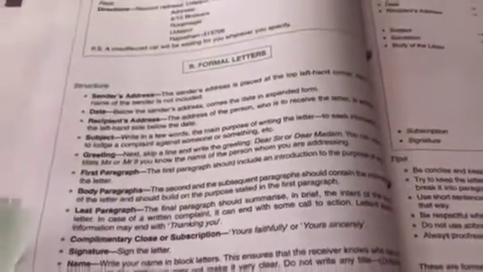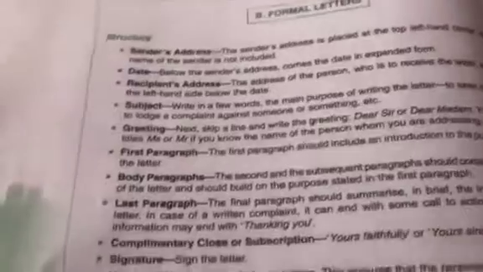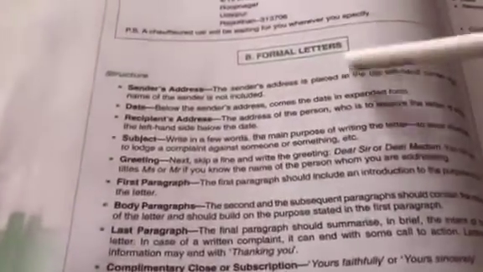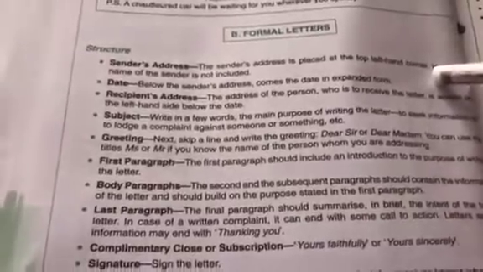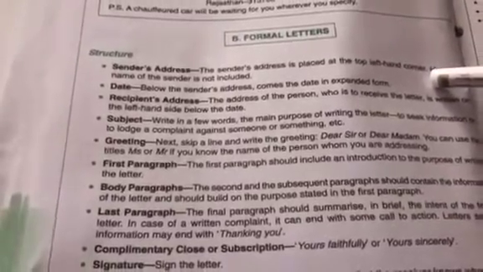Let us first discuss the format of formal letter writing. When it comes to the structure of a formal letter, first comes the sender's address. This is very common; it was in the informal letter also. The first thing was the sender's address. We were always writing our address.